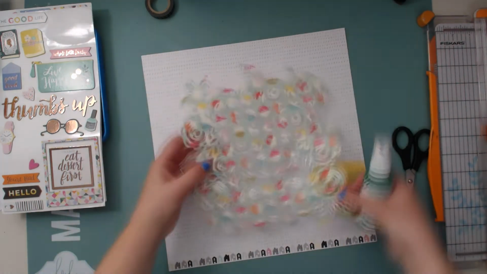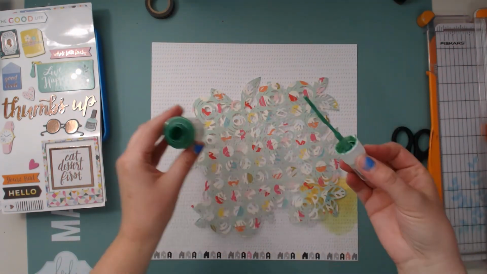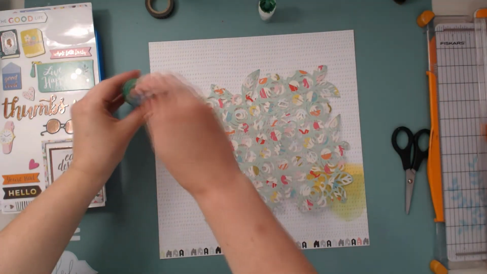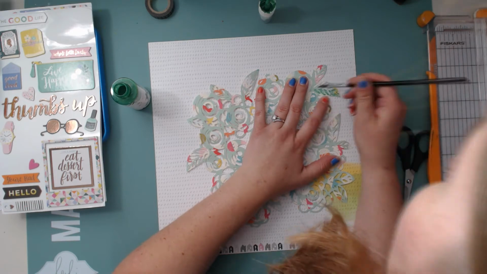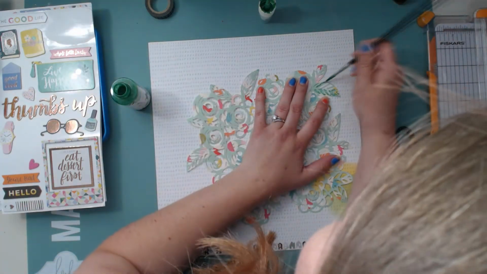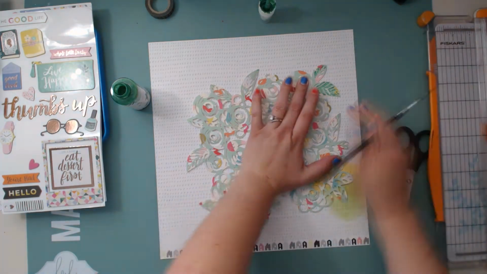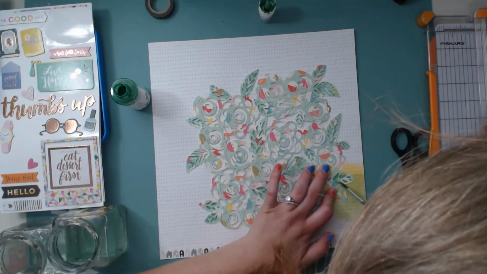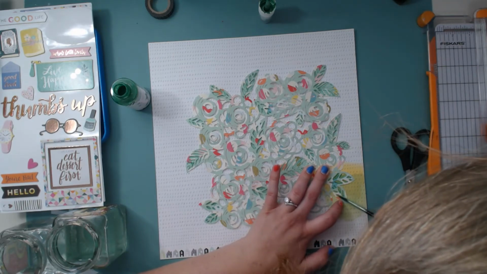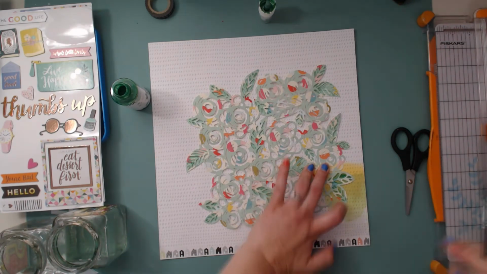And now I'm going to start getting to work with the 3 different techniques. So the first one is you can use your cut file as a stencil. So here you can see I just pulled out some Heidi Swapp Color Shine, and I am going to color in all of these leaves with this green color. It is called Patina.